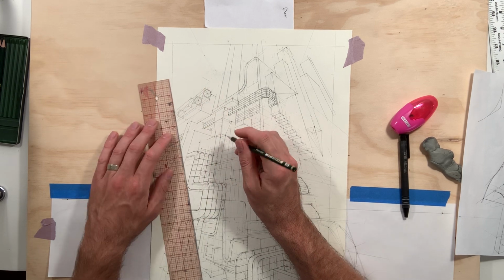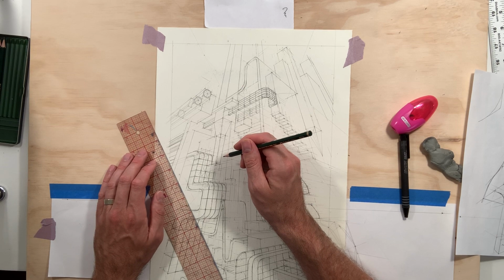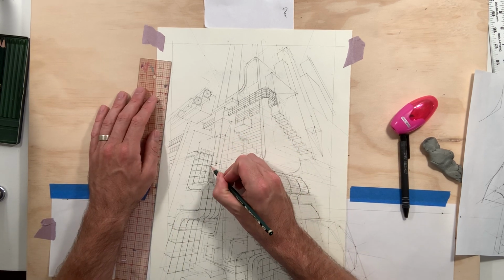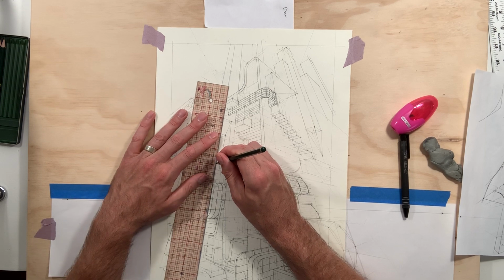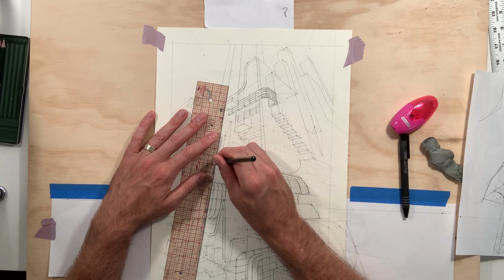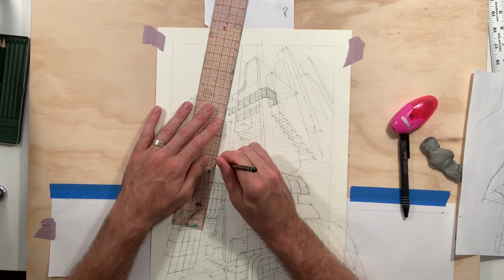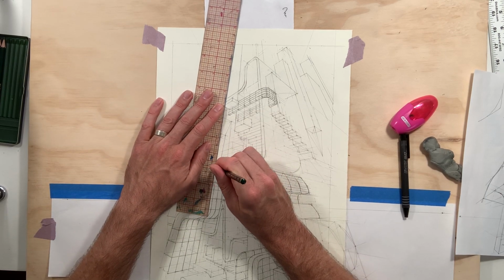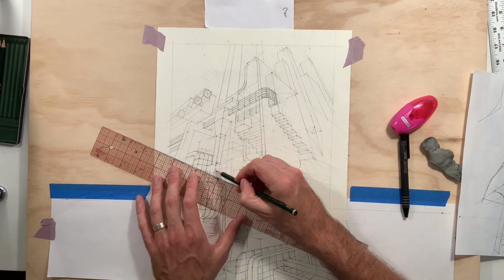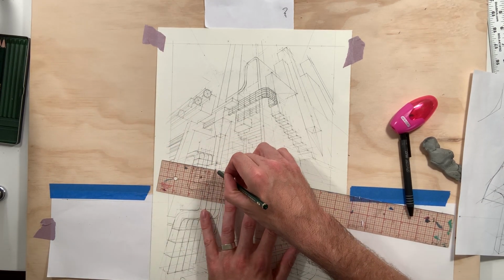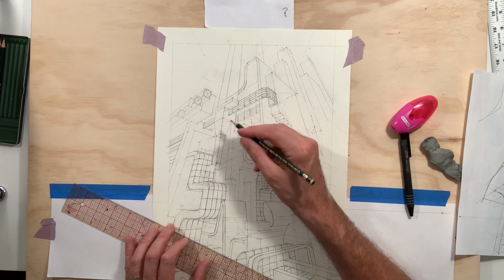Just gonna follow this down. This goes there. Sorry, just bear with me for a moment. This goes here. The bottom of this is here. This goes here. This part really doesn't matter, but I'm just gonna put it in.